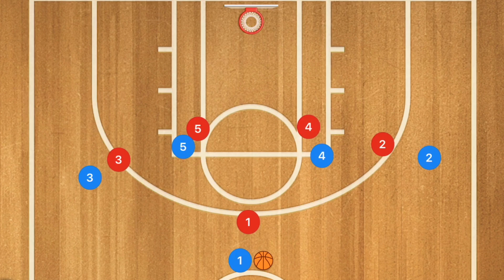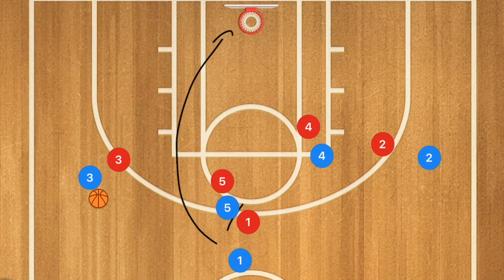So in this next play, this is an even easier play for you to run. We're going to have player 1 pass over to player 3. We're going to have player 5 set a screen on player 1, and player 1 is going to cut towards the basket. Now, if that's an option, you could hit him up with a pass. That's totally fine.